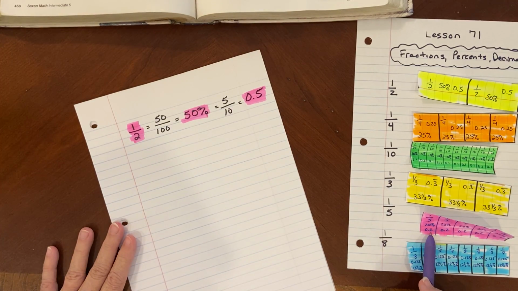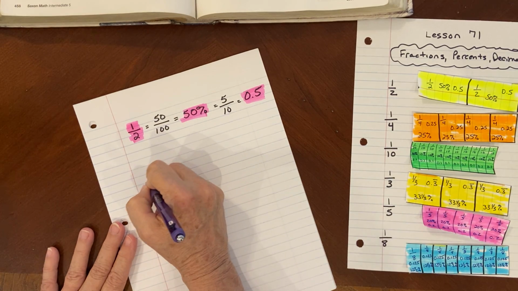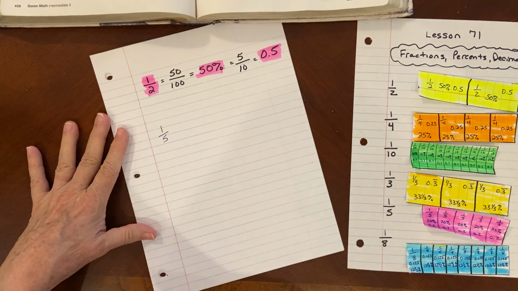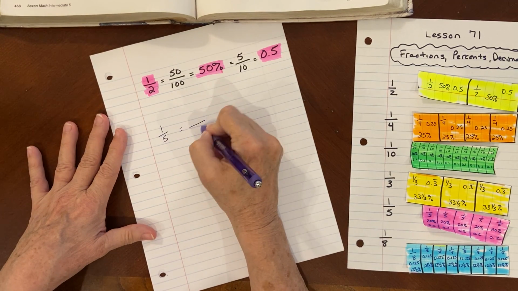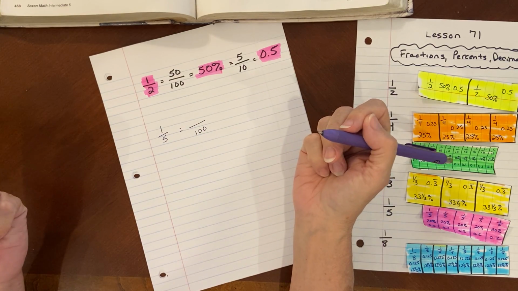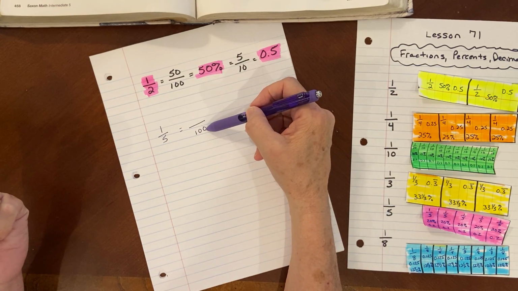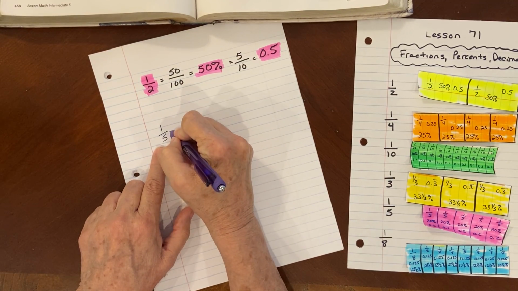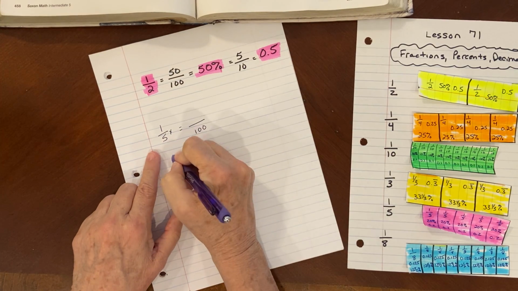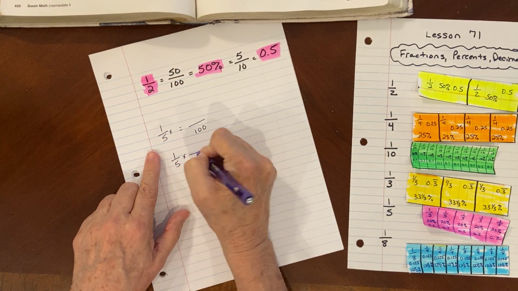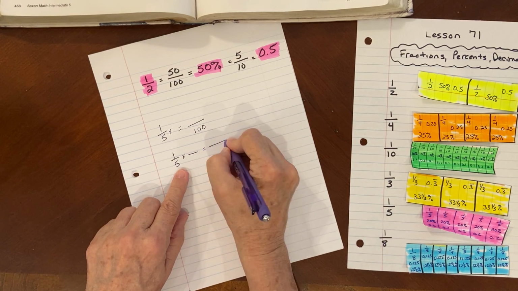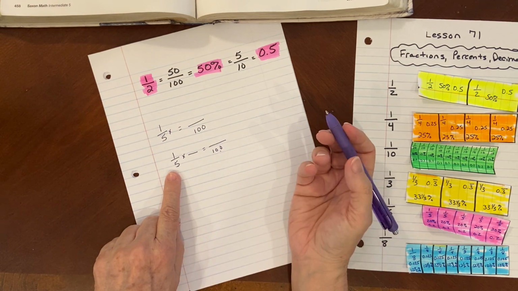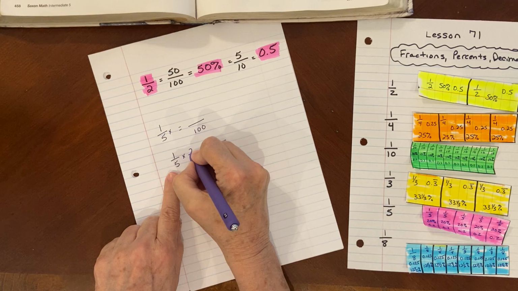I said we'd go back to the 1/5. How did we get 20%? Well, I know I want my fraction to be out of 100 if I'm going to do a percent, right? So as long as I multiply this thing by 1, I can do whatever I want. So what do I multiply 5 by to get 100? 5 times what is 100? 20.